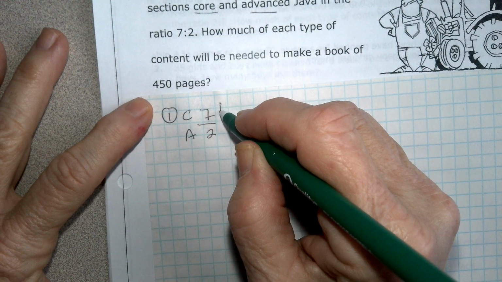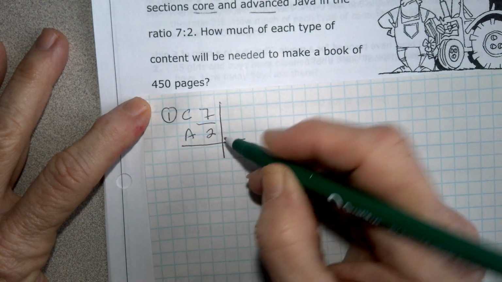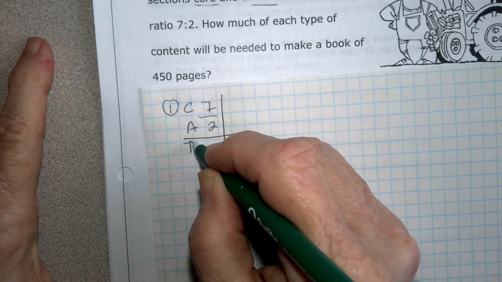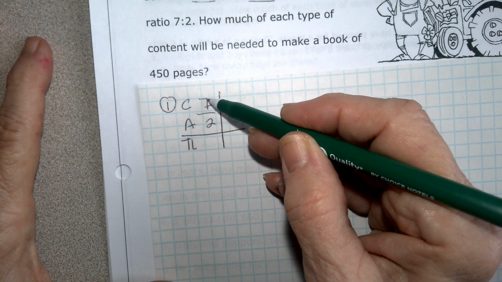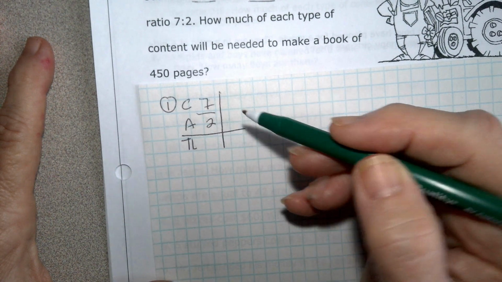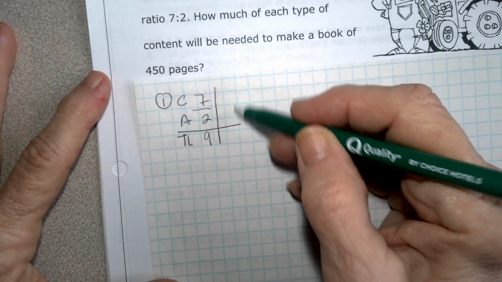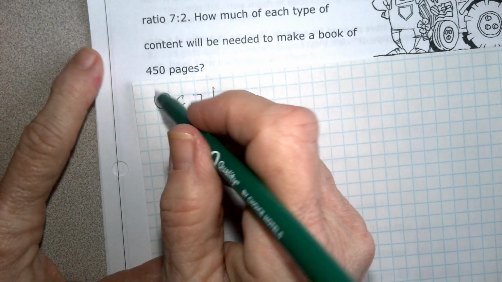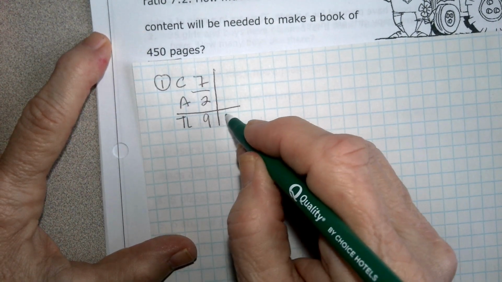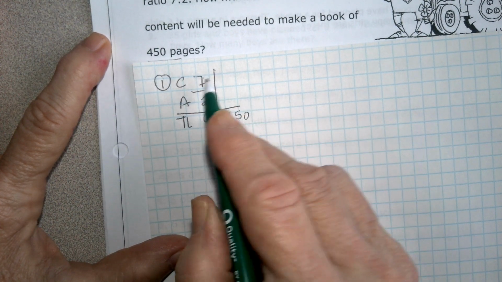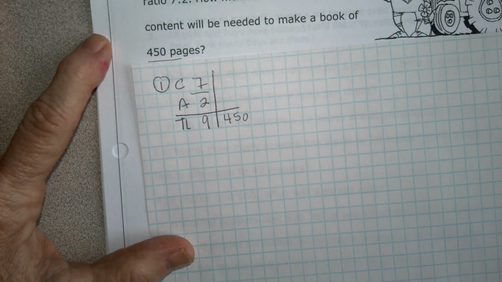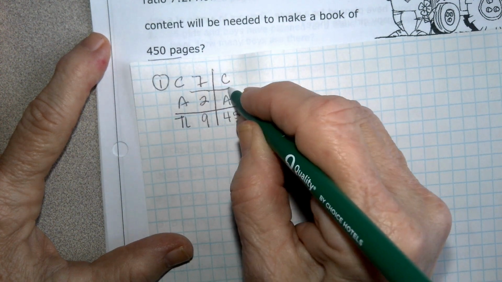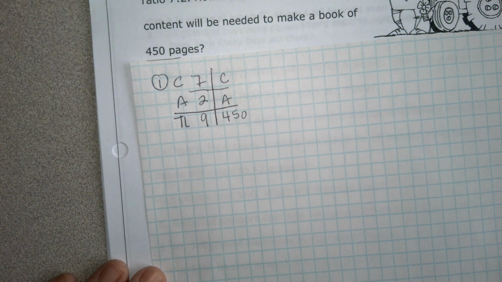So here's one where I would go like this. I'm going to have the core, the advanced, and then I'm going to put a T for a total. So what's the total of 7 and 2? 9. And then this side is going to be for the actual pages that I've got. So what's the actual total pages that I have? 450. So that's going to go down here. So over here, just to fill it out, I'm going to put C, I'm going to put A, because I don't have those. And then let's go back and see what it says to do.